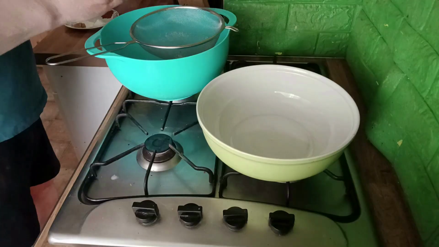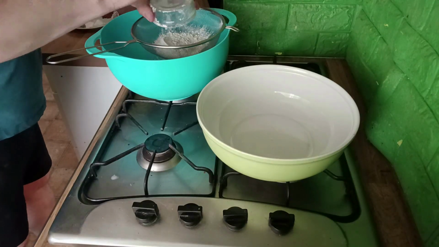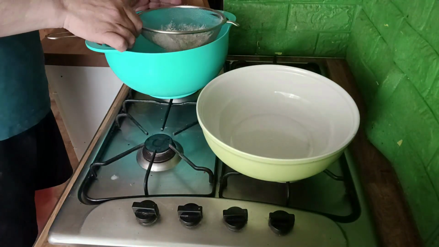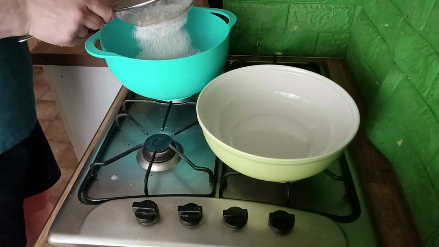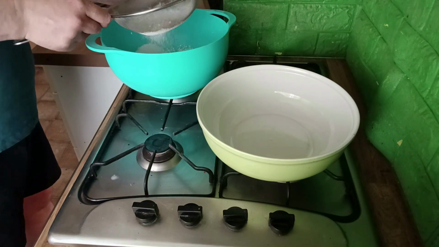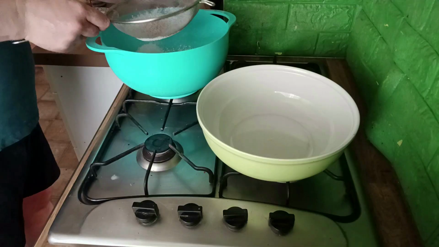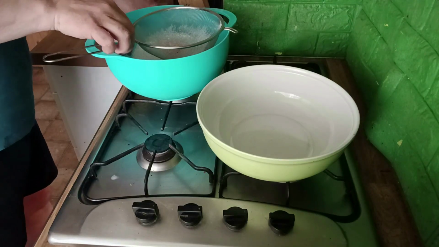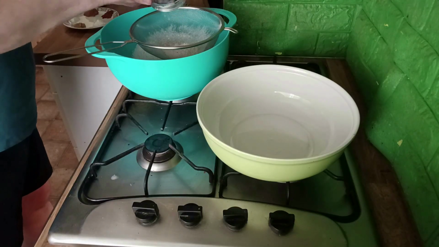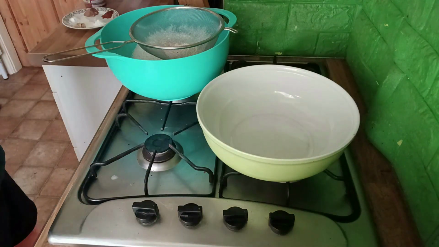In with the corn flour, there we go. In with the other flour, plain flour in my case.